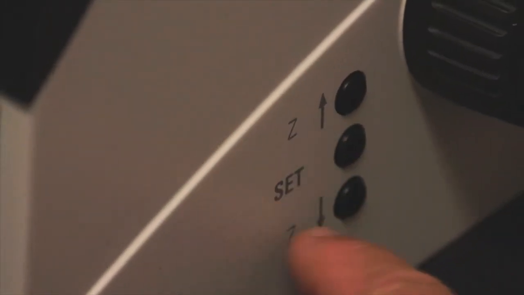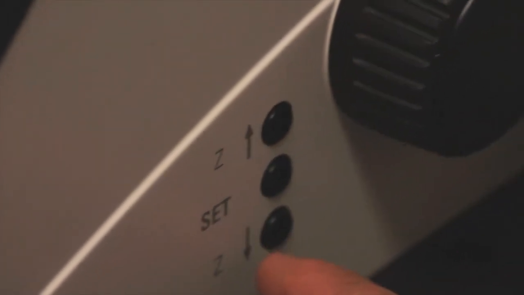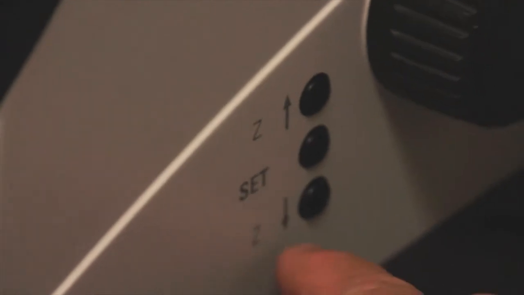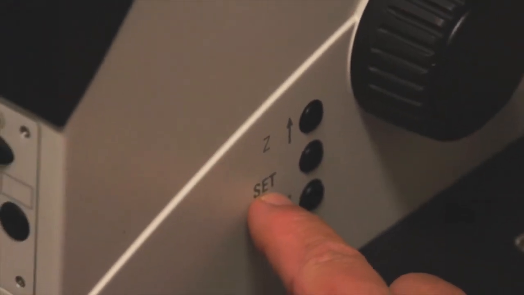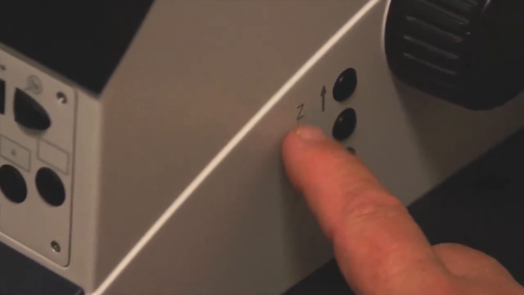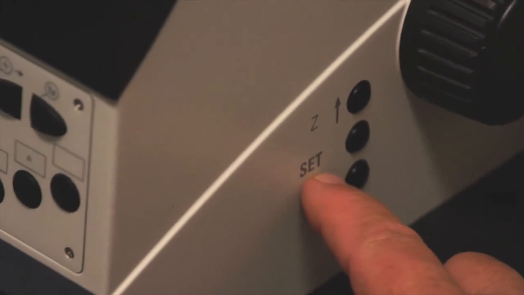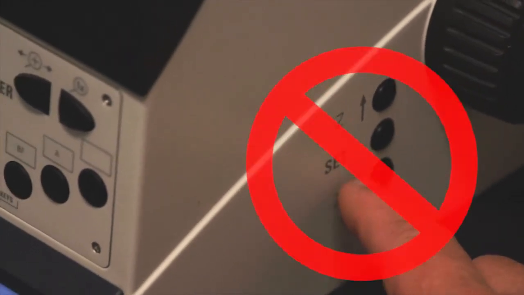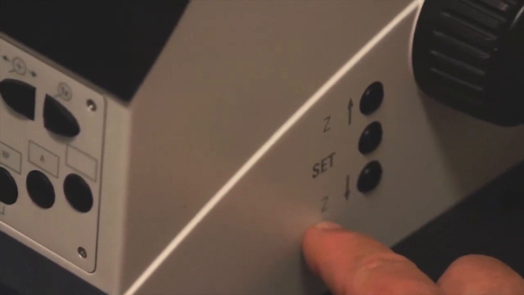On the right side of the instrument, just outside the focus knob, are 3 important buttons that have to do with setting the Z-axis up and down position. Please do not touch these buttons, as this has already been set by the technician.